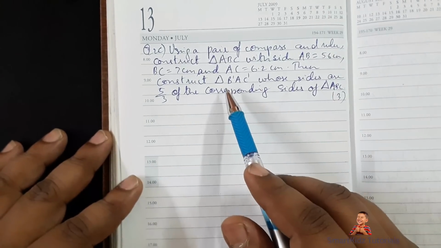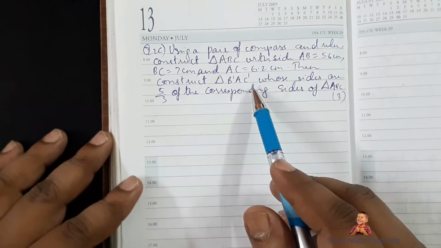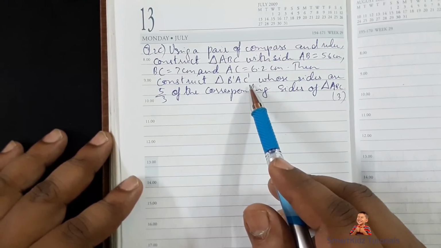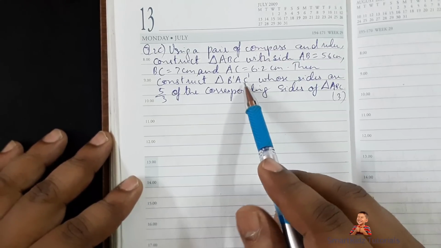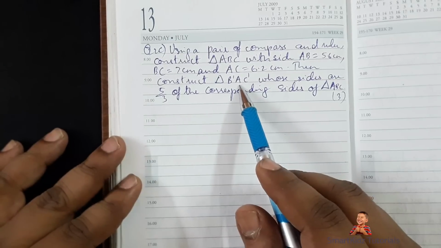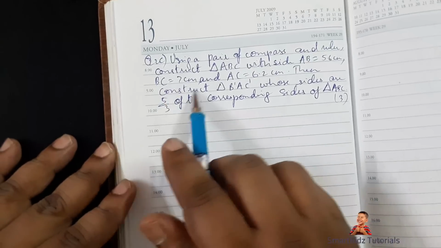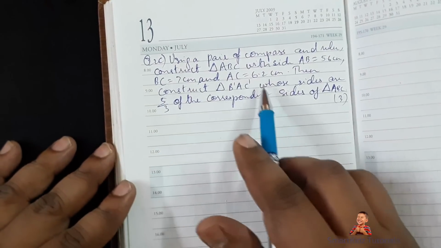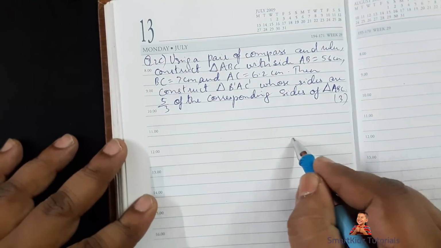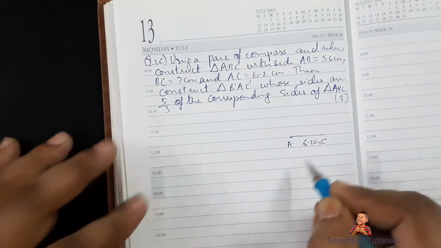Now note here, in the question paper is given triangle B'AC' and not A'B'C', which is usually given. So we'll have to stick with whatever the paper says, B'AC'. How do we draw this one? So instead of taking BC that we usually would have taken, we'll take AC. So we take AC equal to 6.2 centimeters.